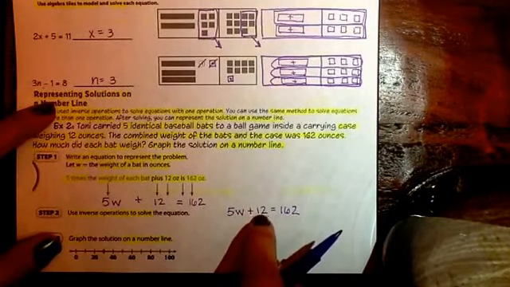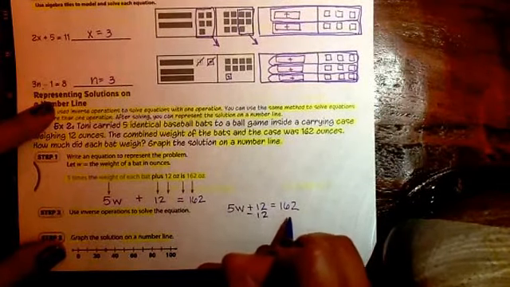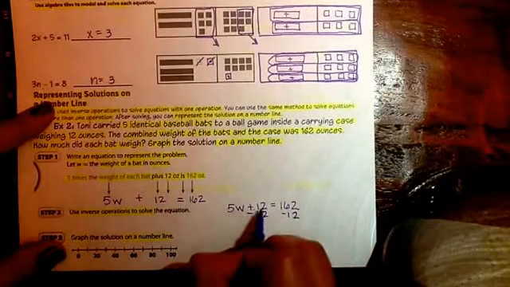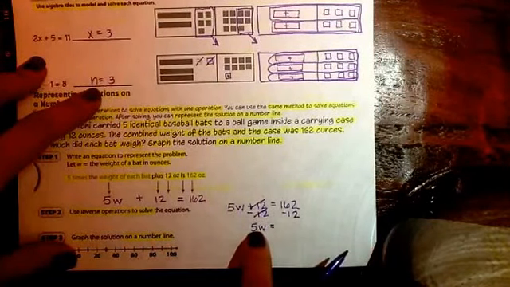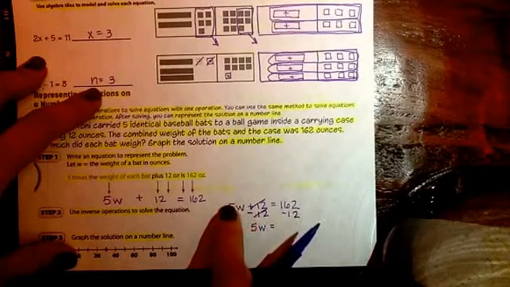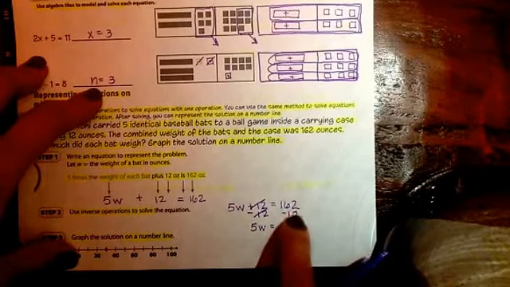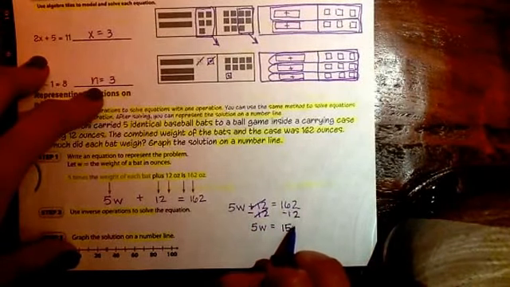So the opposite of adding 12 would be to subtract 12. Whatever I do to one side, I have to do to the other. A positive 12 and a negative 12 cancel each other out because that would just make 0. So on this side of my mat, or my scale, I would have just 5W left over here. And on this side, I actually have to perform this operation. So 162 minus 12 would leave me 150.